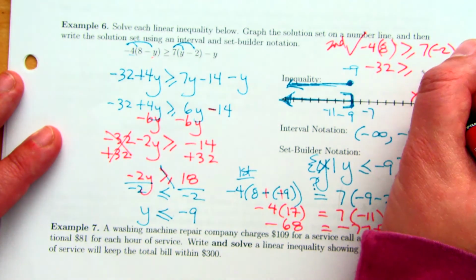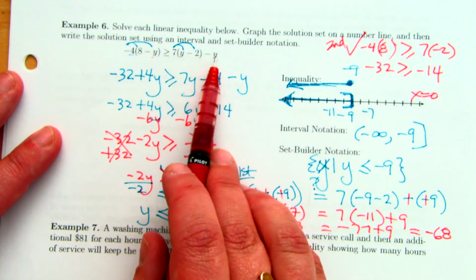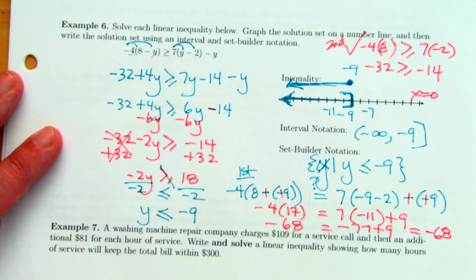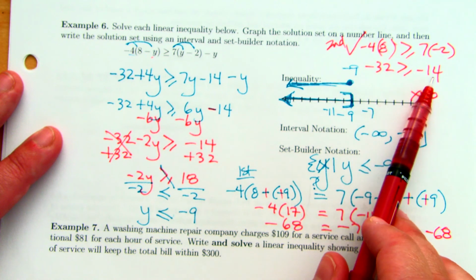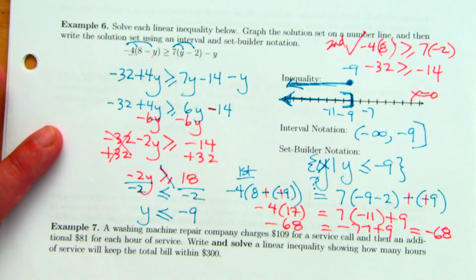Does everybody see where I got that? If I just replace 0 in here and 0 in here, 0 minus 2 is negative 2. So that's why I like using 0, because I can do a lot of mental math. Negative 32 is not greater than negative 14, but 0 is not in my shaded area, so 0 won't work.